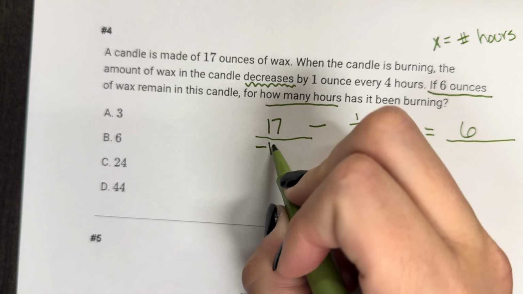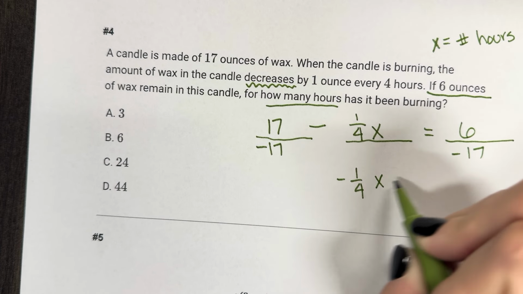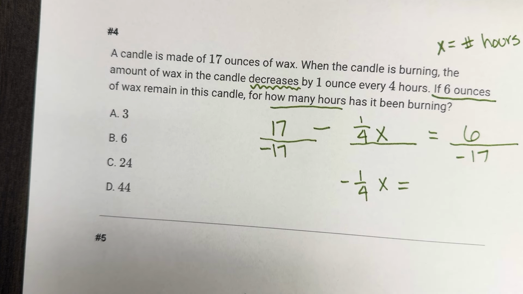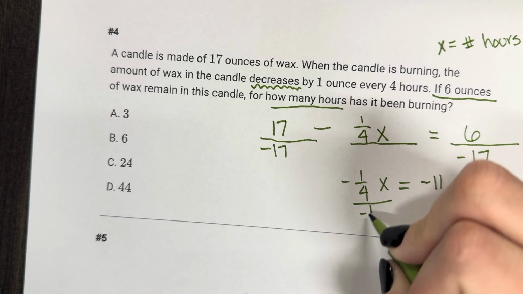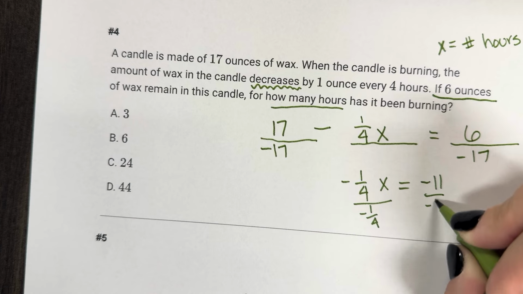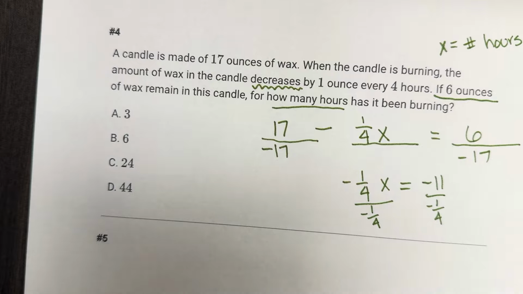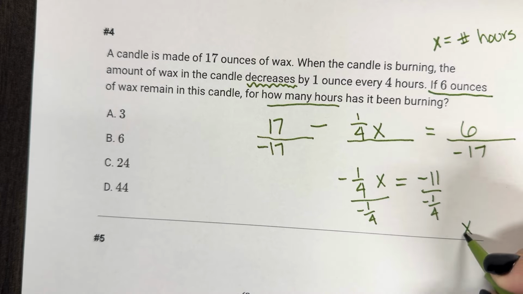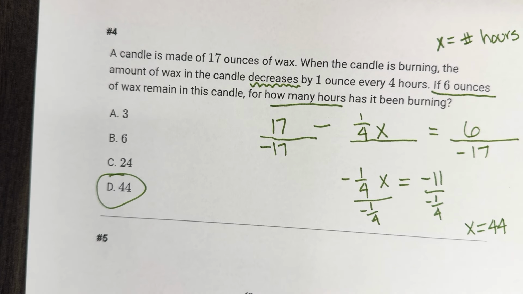So this is something we can then solve. We can subtract 17 from each side. So I'll have negative 1/4 X. Gives us negative 11. Again, you can divide by 1/4, multiply by 4, multiply by the reciprocal. Whatever sort of works for you is fine. Just make sure you have something that works. And we'll get X equals 44. So our correct answer will be D.